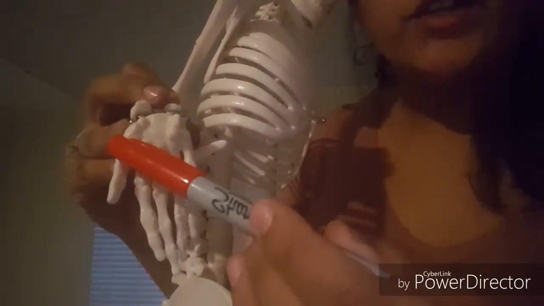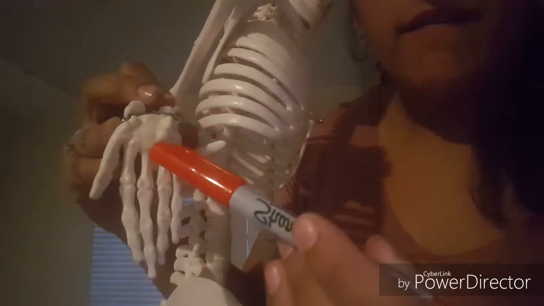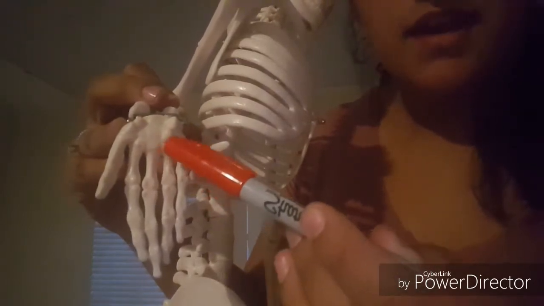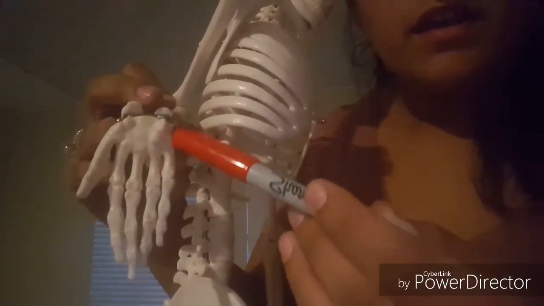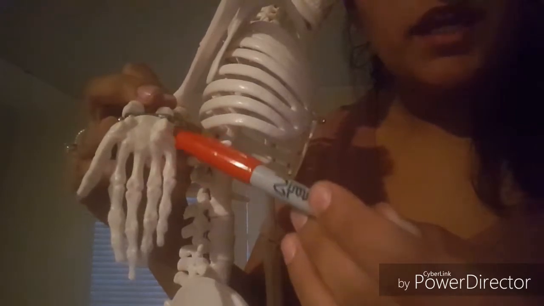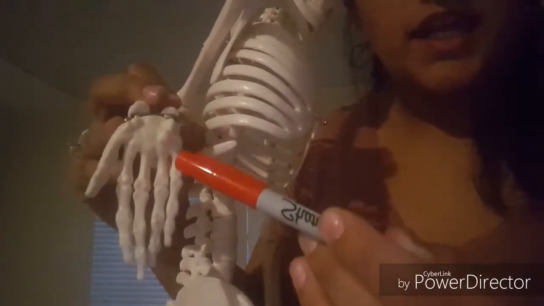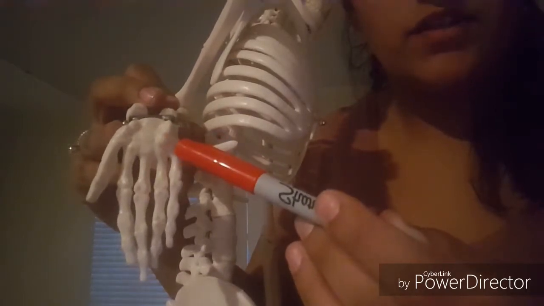We have the trapezium, and then we have the trapezoid, and then we have the capitate, and then we have the hamate, and then we have the triquetrum. On top of the triquetrum sits another bone called the pisiform, which is right over here. It sits on top of the triquetrum.